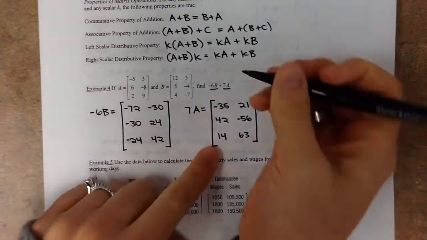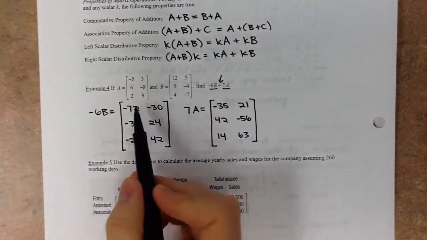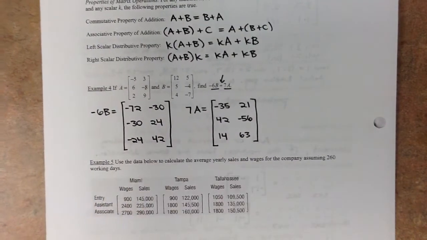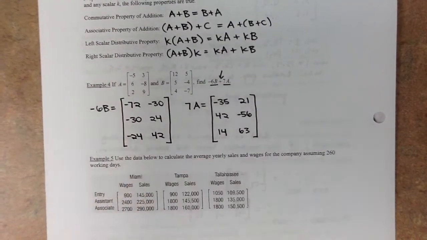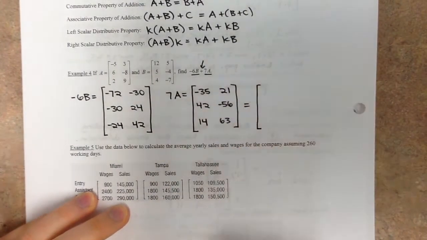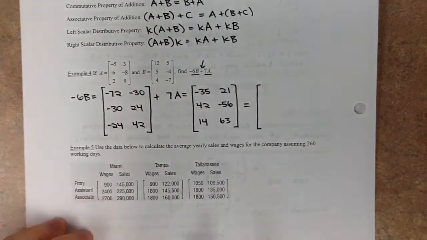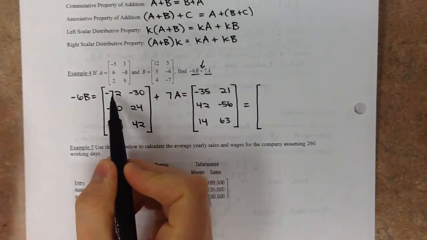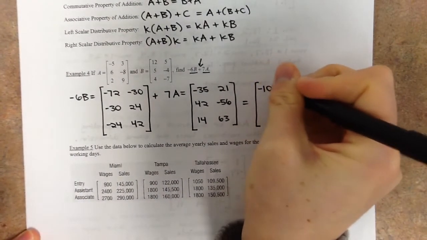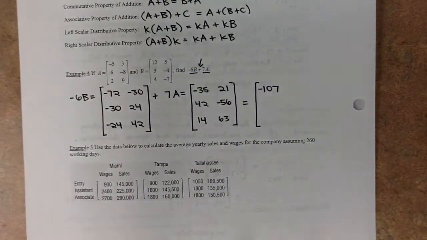Now my last thing is to add them together. So since they are the exact same dimension, they are both 3 by 2 matrices, I just add them together just like I was doing on the front, add each corresponding element together, so starting with the negative 72 and the negative 35, I add those together, combine them up, I get a negative 107.